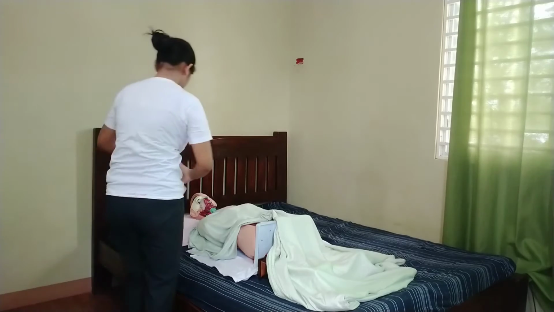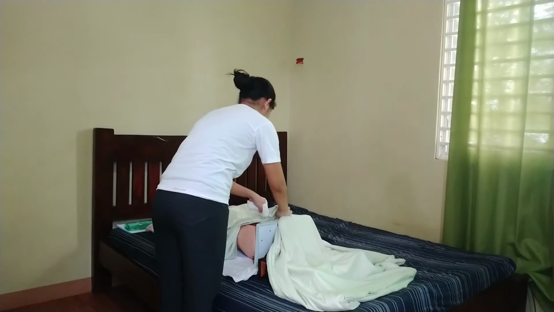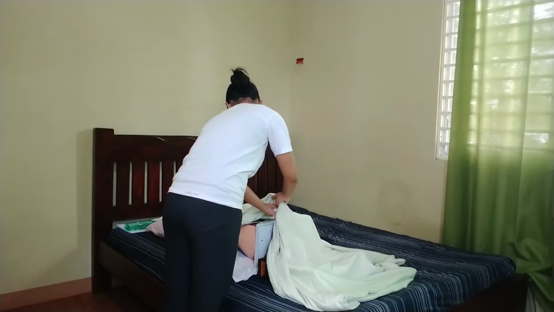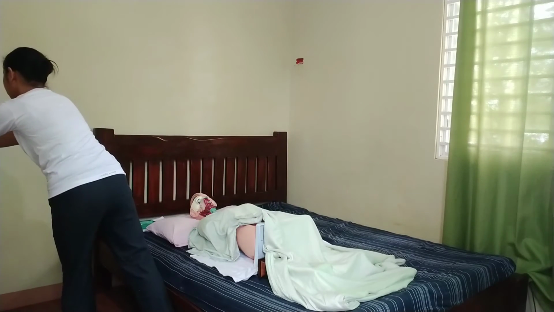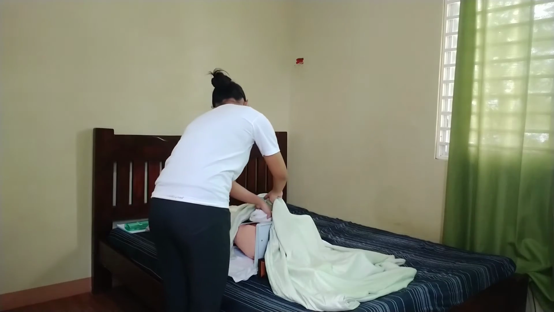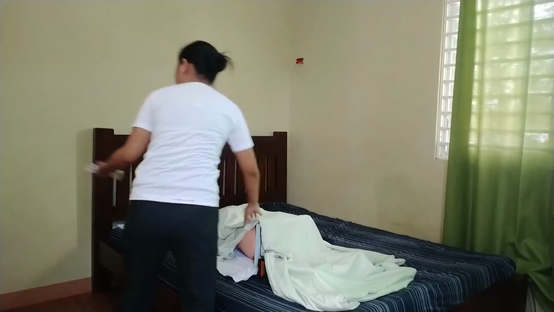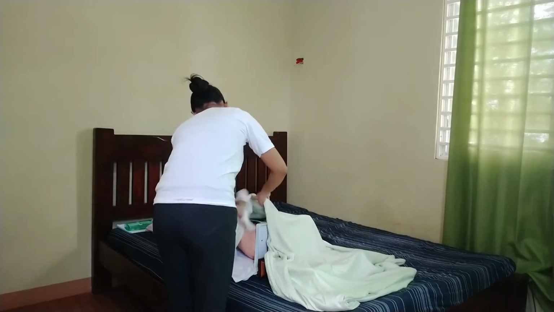So we have here a vacuum with warm water and soap. I will wash one side, then the other side, then the middle, and then put on the cover. Then I will rinse it using warm water again, side, and to the middle, and then I will pat it dry.